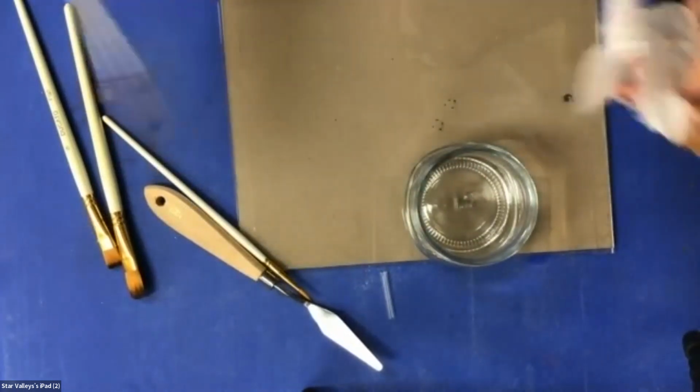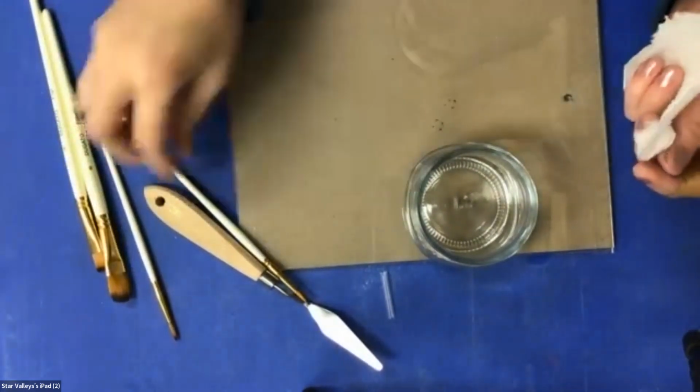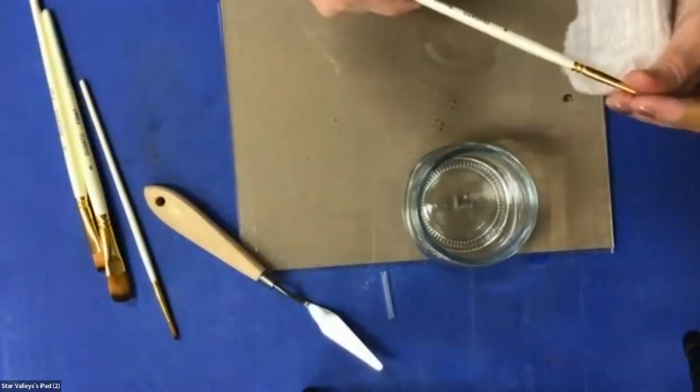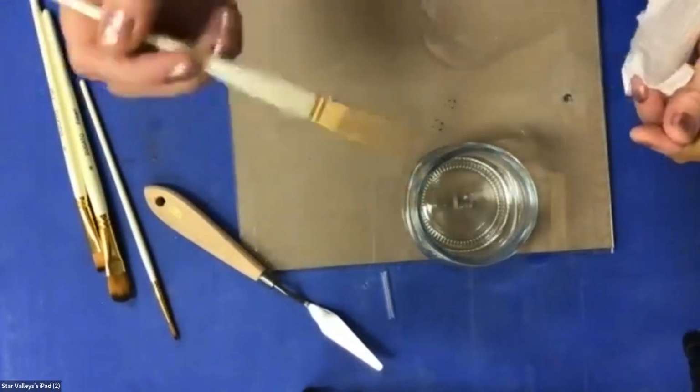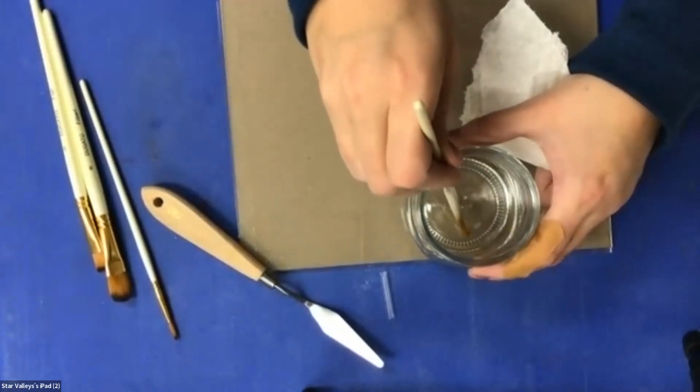Oh, yes. Yes, we can pause for a bit. So just go to the point of getting your Gamsol out, get your brushes out, and dip them in to get the wax off. And then we'll wait here for a bit until everybody's ready.